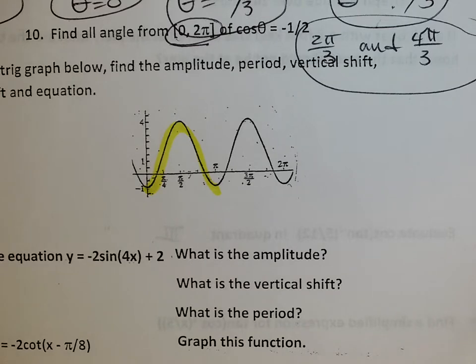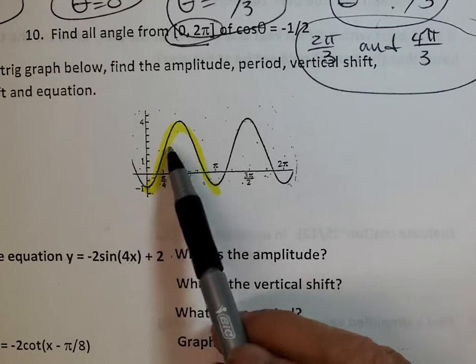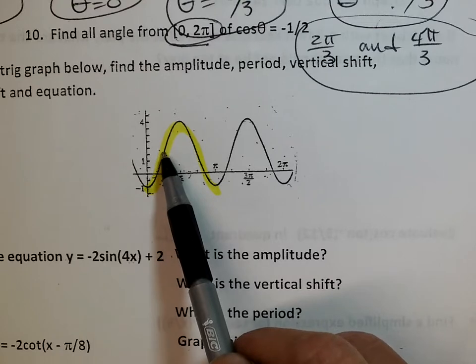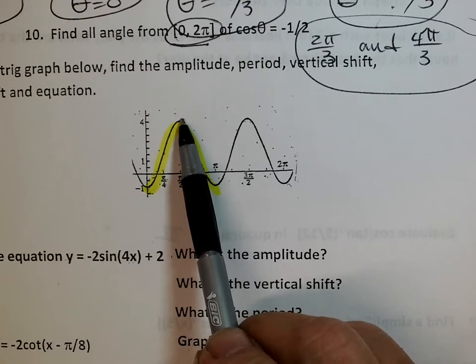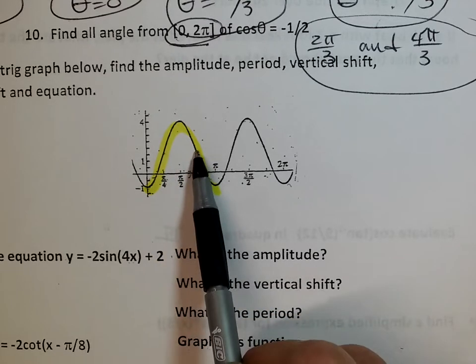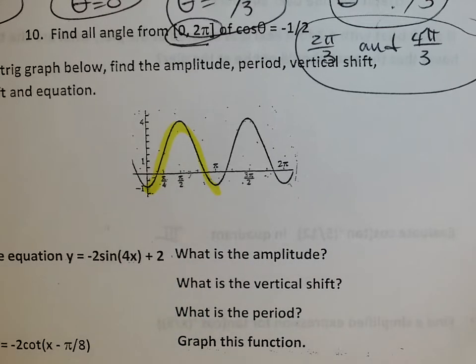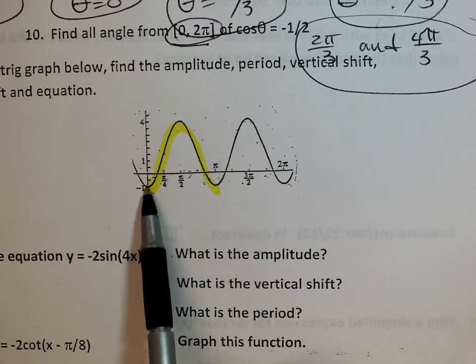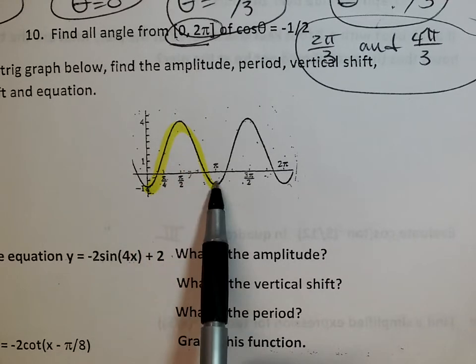There really are. We could call it a sine and start here. We could call it a cosine and start here. We could call it a negative sine and call it here. All 4 of those would be correct. I like to find the easiest. So for me, the easiest is to start here on my roller coaster and then go up and down and call it a negative cosine.